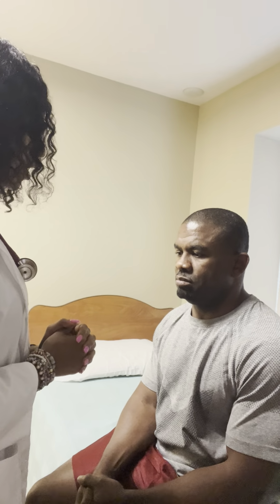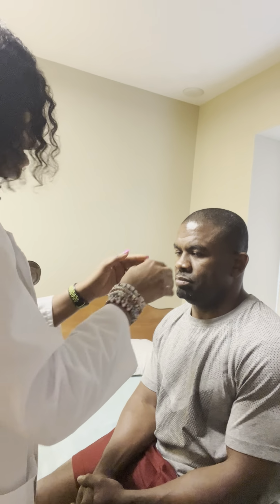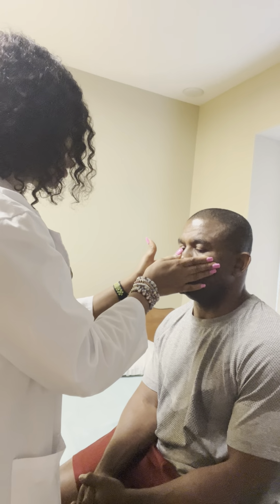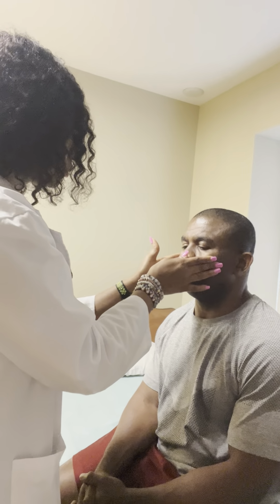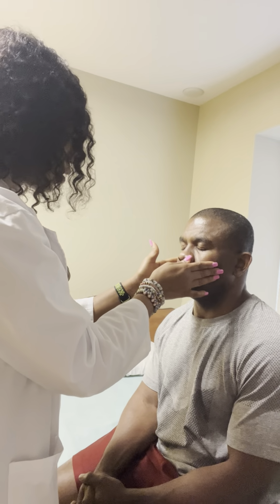Next, I will assess the cranial nerves, and I will start with cranial nerve number 5, which is the trigeminal nerve. This nerve has a motor and sensory component. I will start with the motor component, and I will palpate the masseter muscle in the face as the patient clenches his teeth. Good. I don't feel any distortion. Do you have any tenderness? No. Good. And it's equal bilaterally.